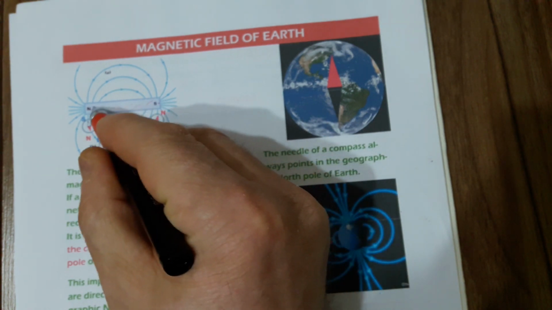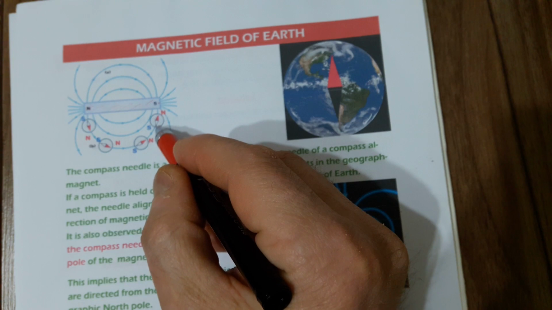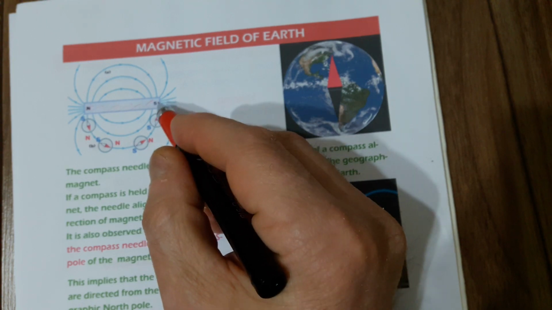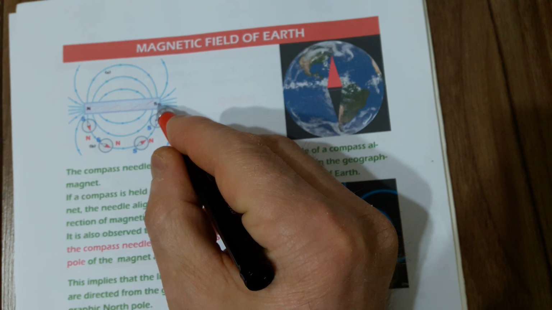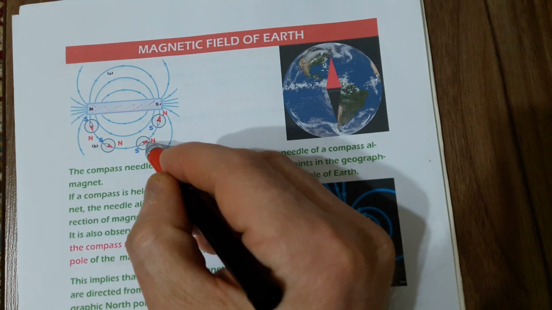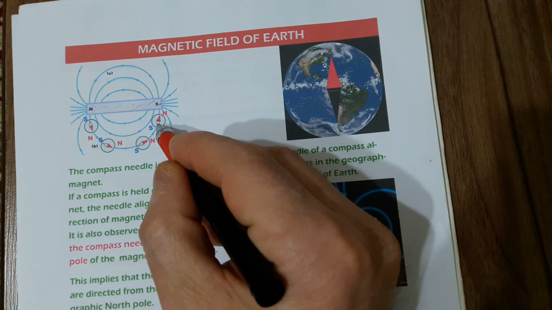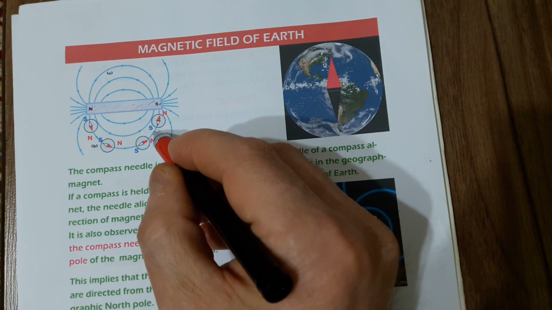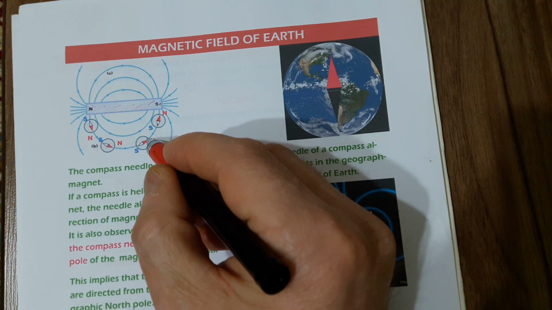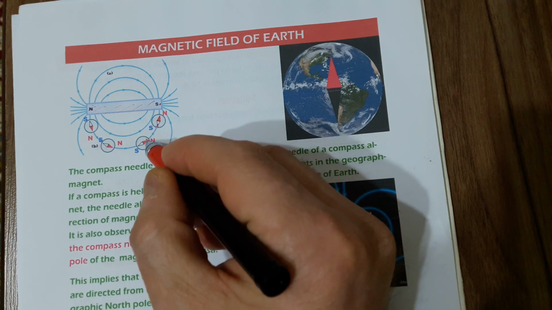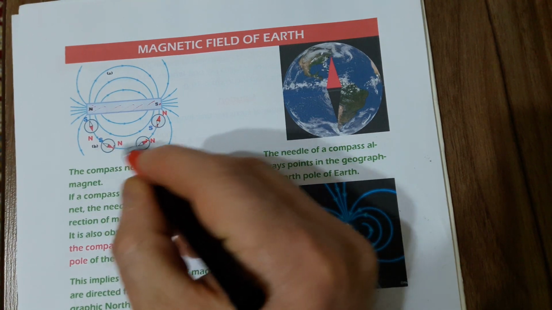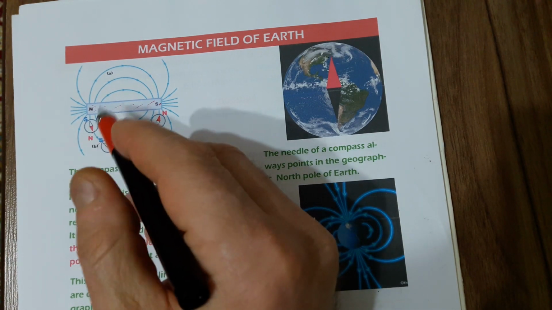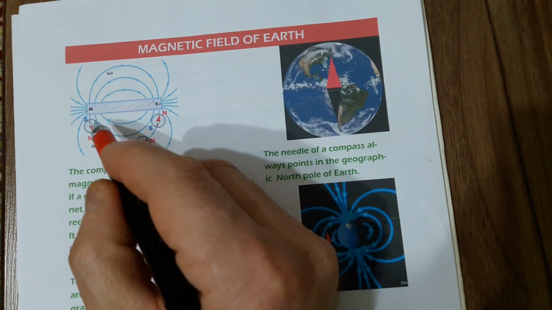So this is the external magnet. The compass needle is also a kind of magnet, it's a tiny magnet. The N pole of this tiny magnet will point to the S pole of the external magnet. So we can say that unlike poles face each other for a magnet. Right here N and S are facing, again N and S are facing, right there S and N are facing.